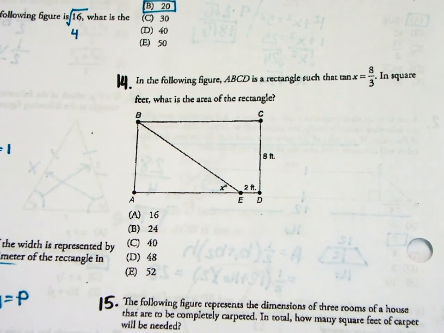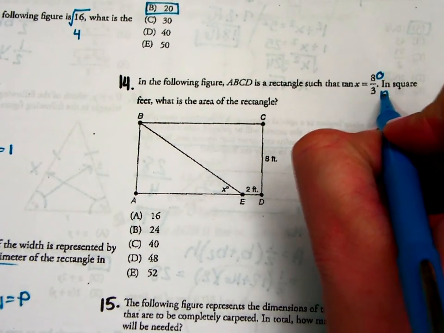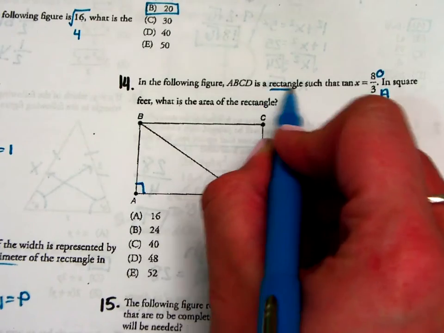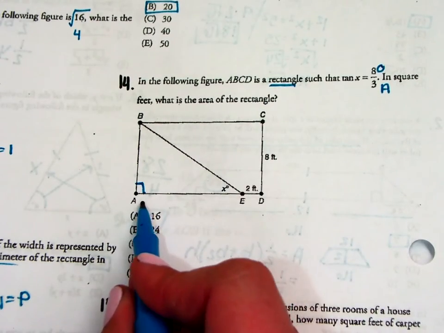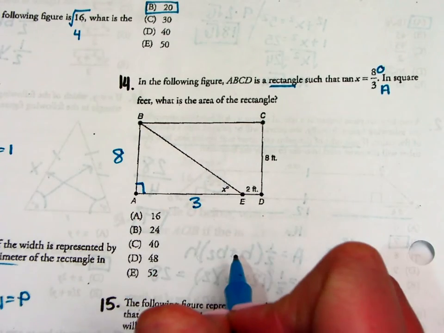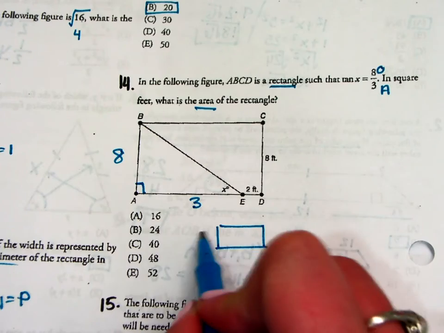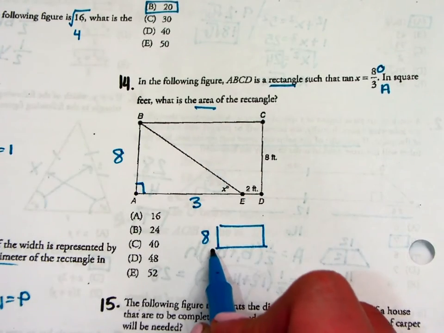14. In the figure below, tangent of x is 8 over 3. So remember, it's opposite over adjacent. So we know this is a rectangle. It told us. So we can put 90 here. Opposite of x is 8. The adjacent side would be 3. We're looking for the area of the rectangle. This distance is 8.